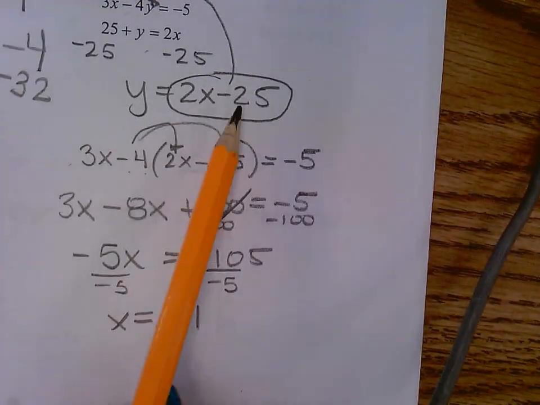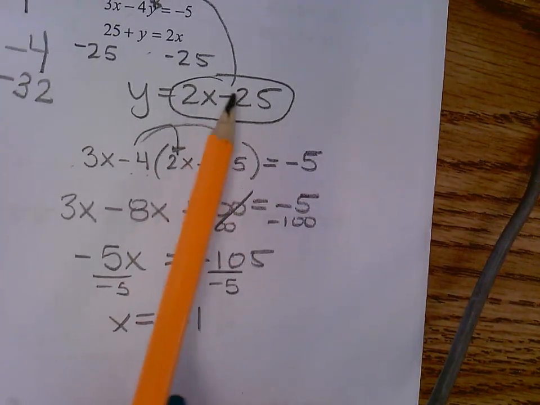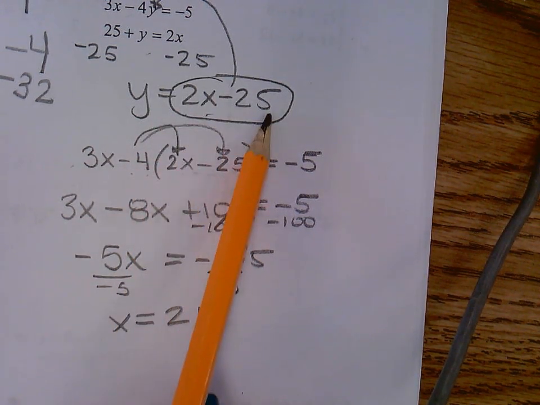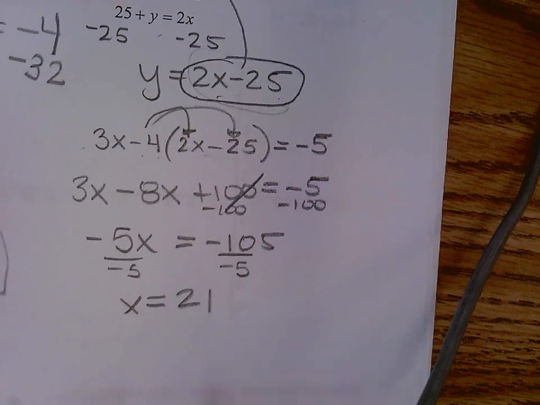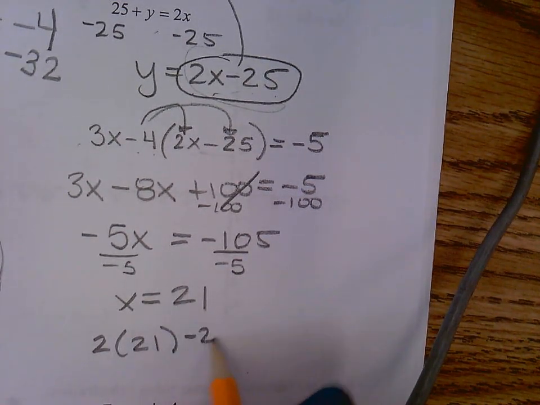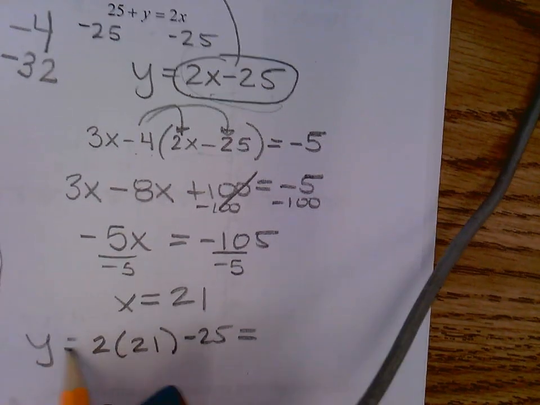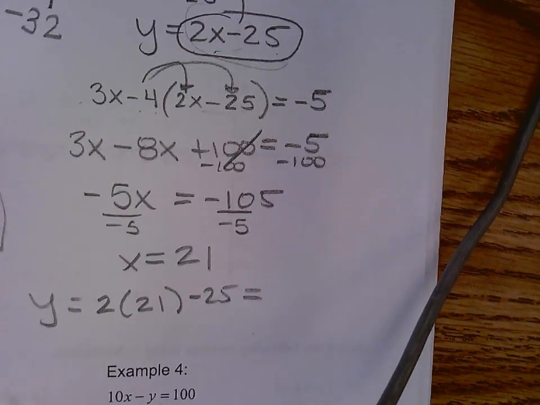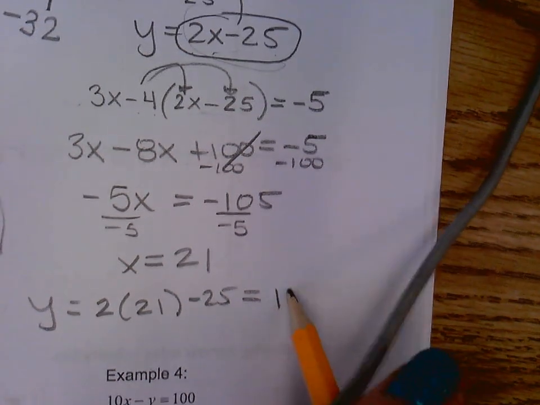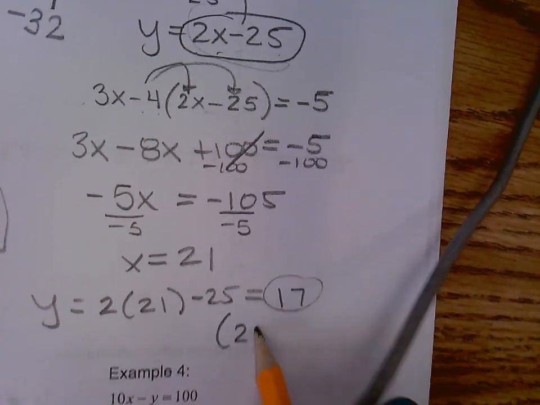I'm going to look up here at my circled equation and plug it in. 2 times 21 minus 25, because that's what is circled. So that's the easiest one. 2 times 21 minus 25 will give me what y has to equal. So 42 minus 25 gives me what? 17. So now I'm going to write my answer: 21, 17.